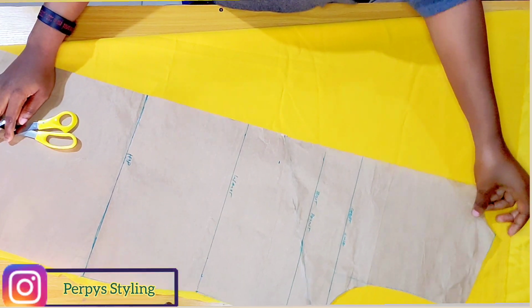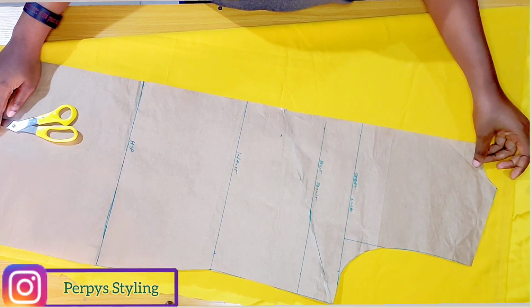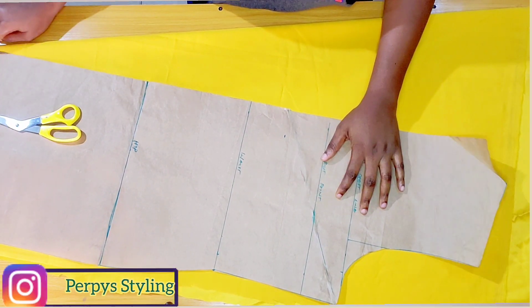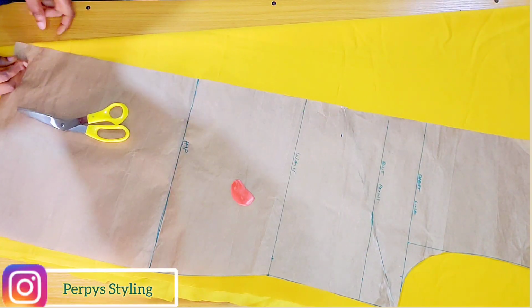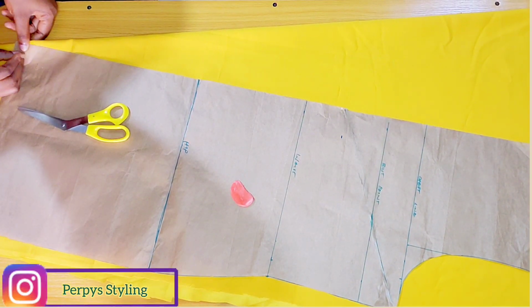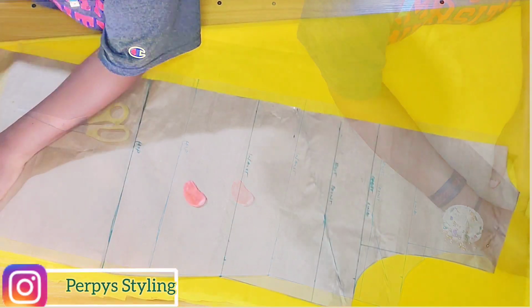Depending on how much cowl effect you want on the front, you can decide to spread it even more. So for the down part, you should make sure that the end of this pattern paper is touching it just like so. Okay, so next I'm going to cut this out.